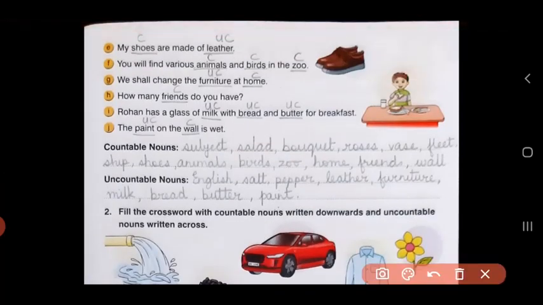Let's go to E. My shoes are made of leather. The nouns over here are shoes and leather. Shoes can be counted. So shoes will be countable. But leather, which is a material, cannot be counted. So leather will be uncountable.